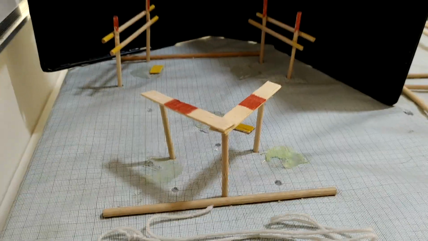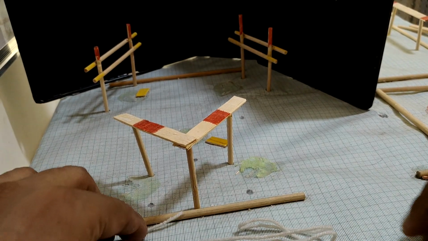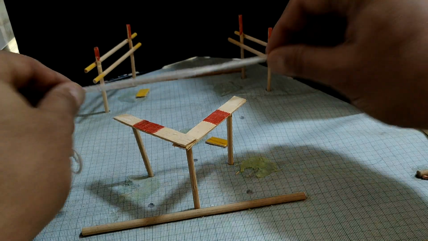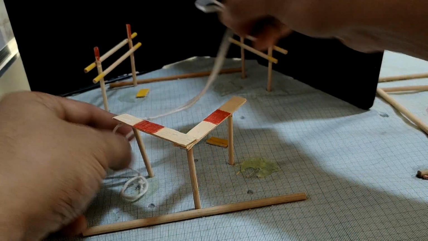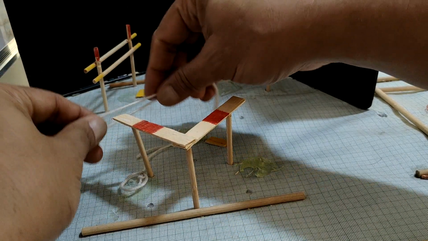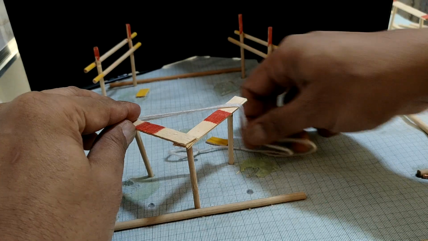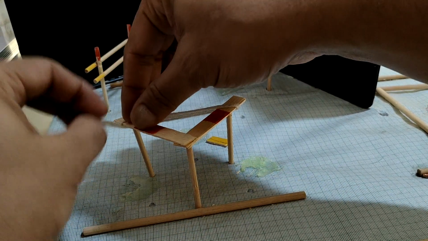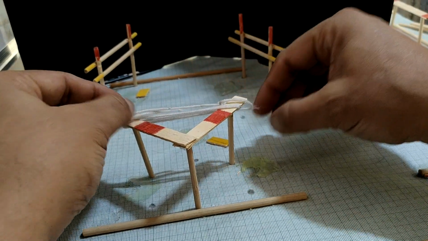How should we proceed from here? There is a solution for this. It's good. It goes like this. You have to create a pivot here by tying a rope. So if I tie a rope here in such a manner that a pivot is created, then you can extend a plank through it, and thereafter you can find a solution.